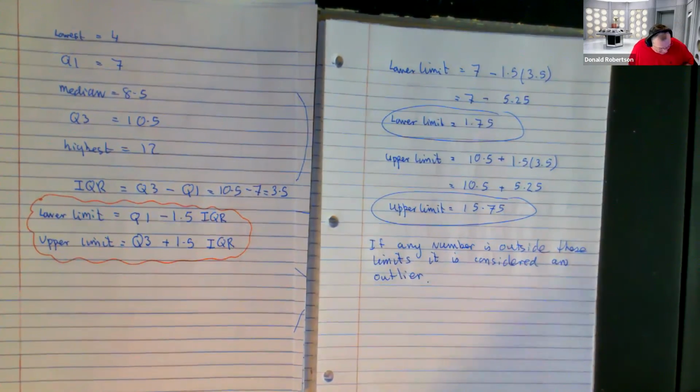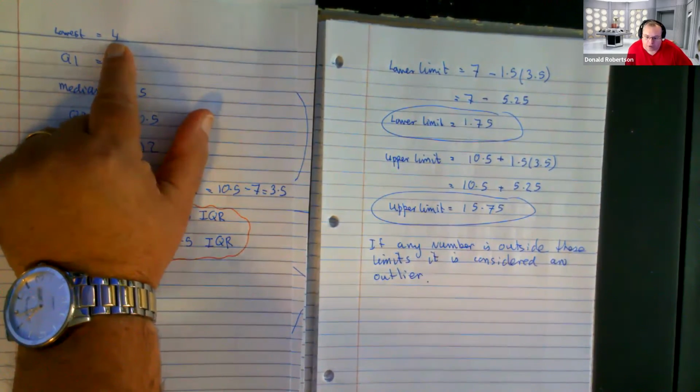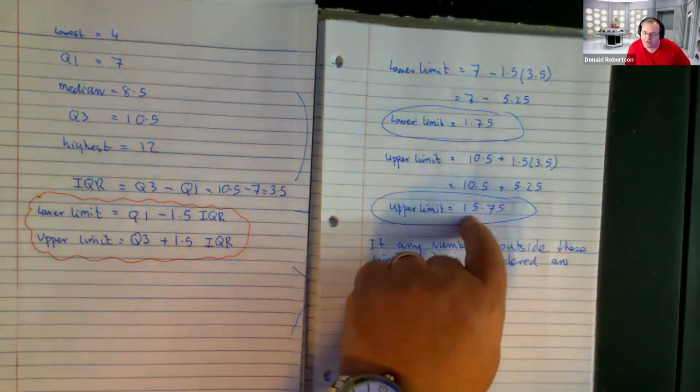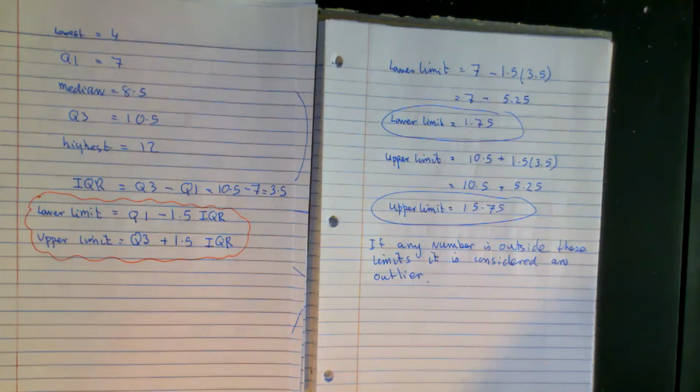So the smallest score I've got right now is 4. Is 4 outside of these limits, or is 4 inside it? Inside. So it's safe. 4 is not an outlier.